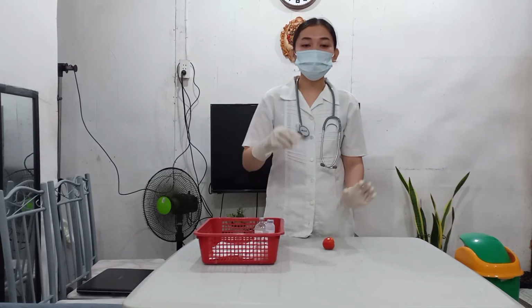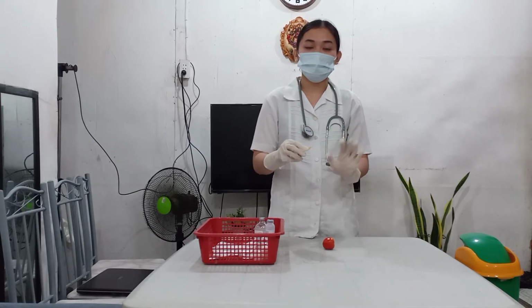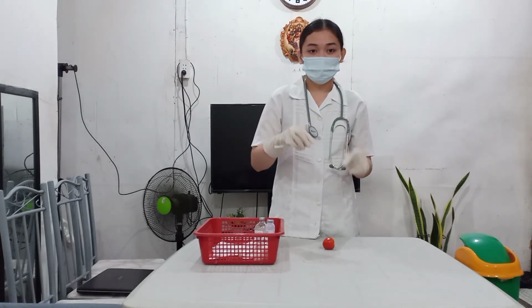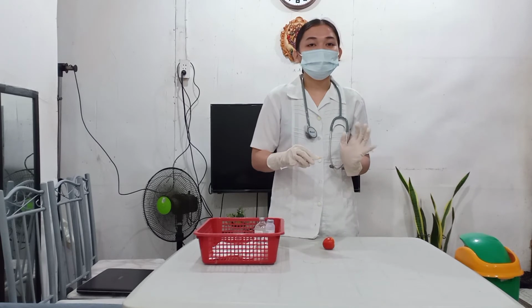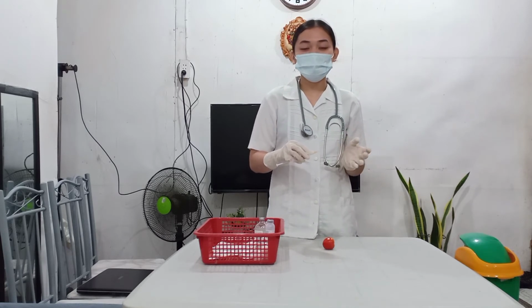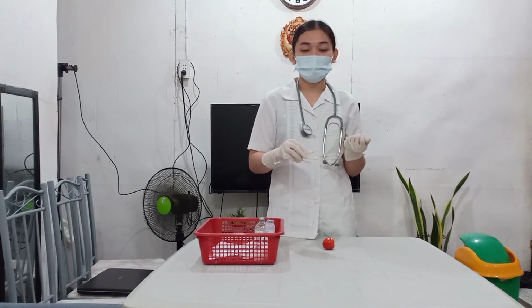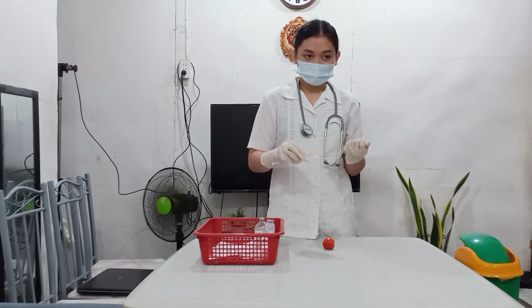Now, we hold the needle almost parallel to the skin surface, with the bevel of the needle tip up. This technique lessens the risk of accidental needle stick and also prevents inadvertently unscrewing the bevel from the barrel of the syringe.